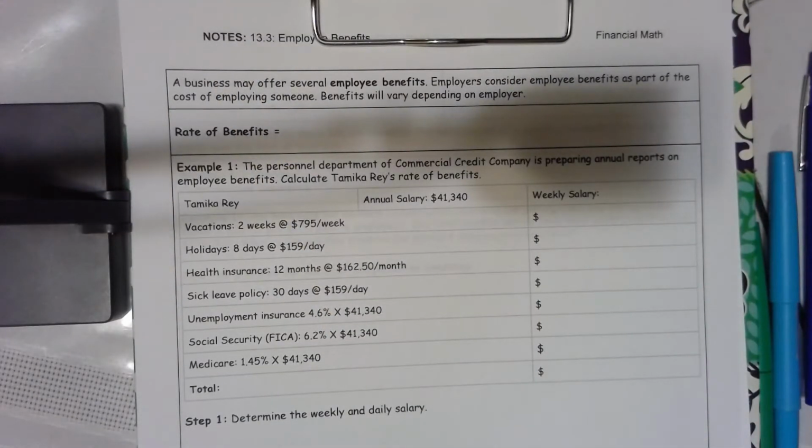Alright, we are now on 13.3 employee benefits. So a business may offer several employee benefits. Employers consider employee benefits as a part of the cost of employing someone.